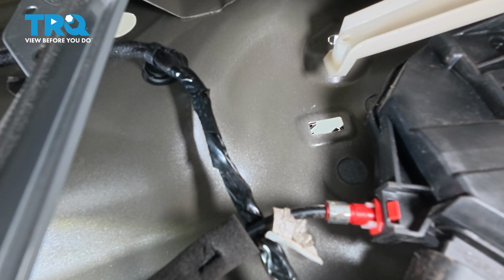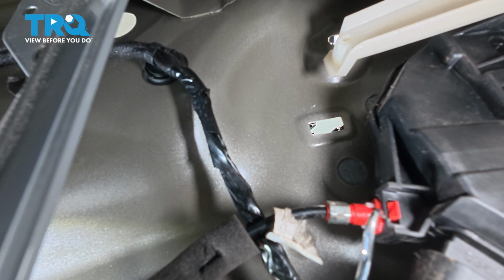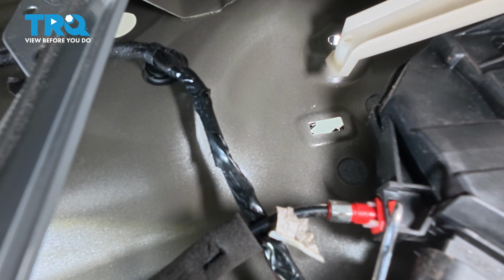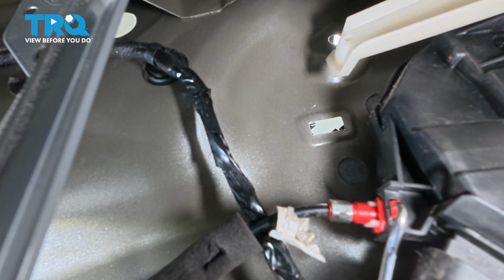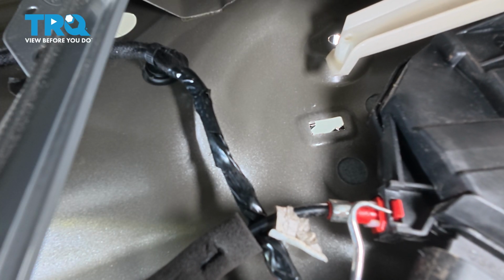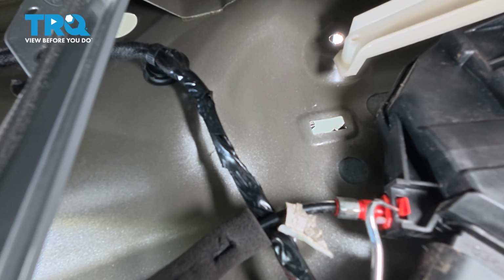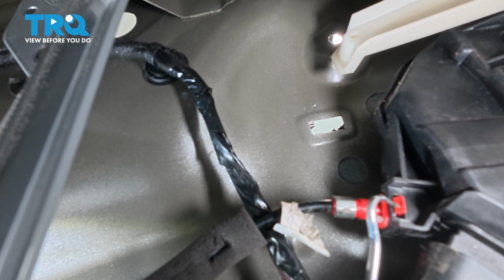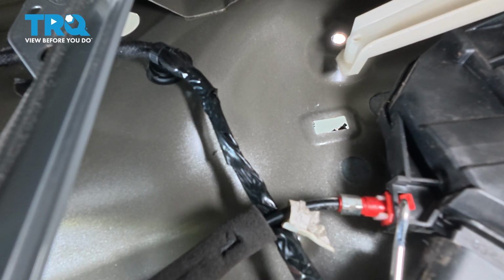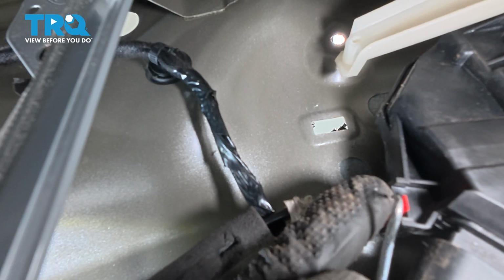Looking up at our latch, just past the electrical connector, we have a red tab here. Can press on the red tab. And then push on the cable.